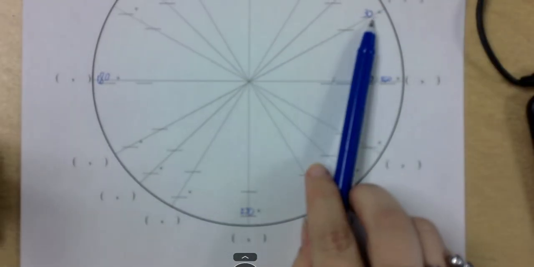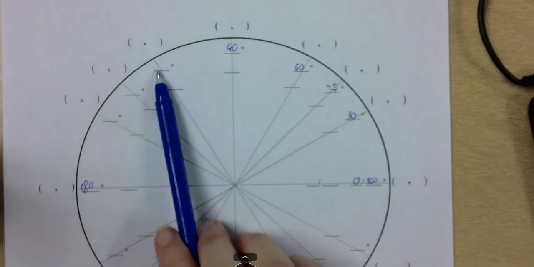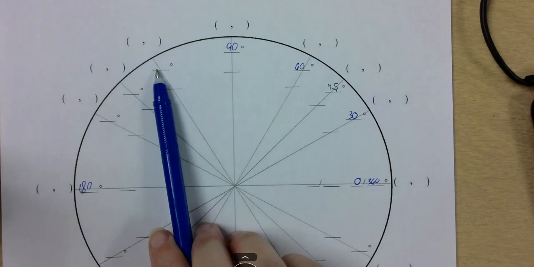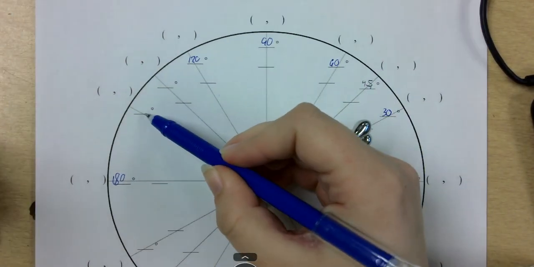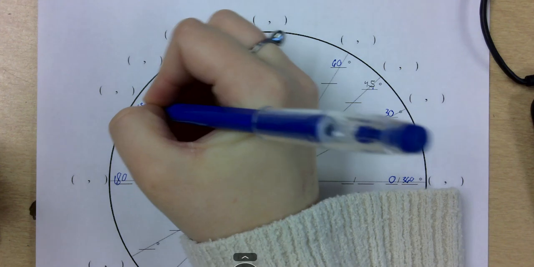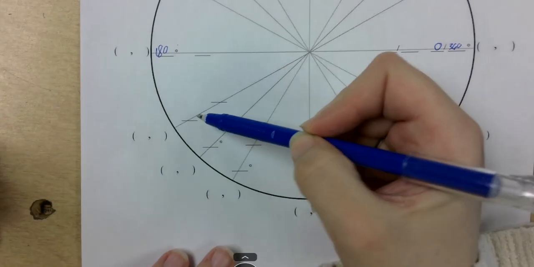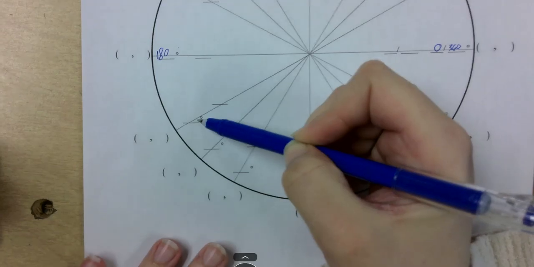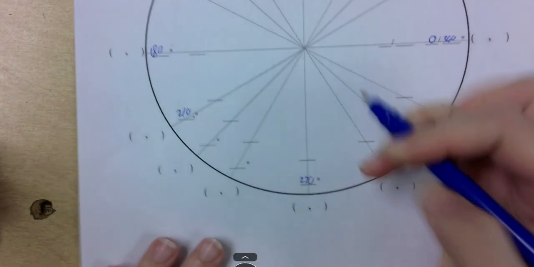Okay, so I'm going up by 30s. I went 30, 60, 90. What's next? 120. Okay, we're skipping one. Next one. 150. And if I go another 30, it's 180. We have that. What's next? 210. Okay, skip one.